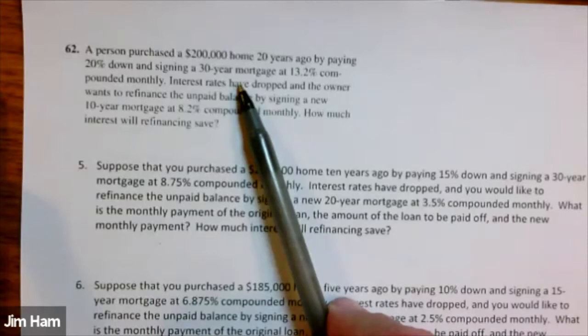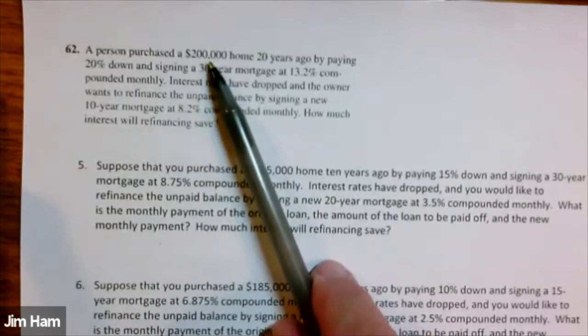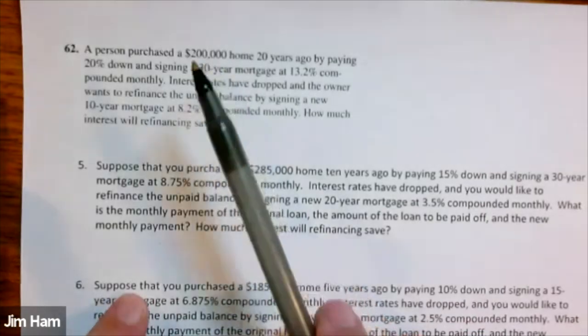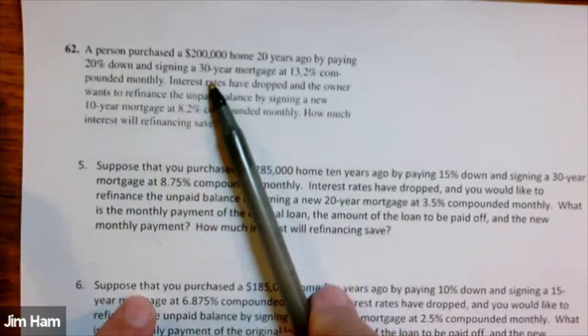You're not going to get away with not paying interest if you buy a house, because when you buy a house for $200,000, most people don't have that amount of money sitting around under their mattress. So you have to borrow it from a bank, and that means you're going to pay a lot of interest. But you don't want to pay more interest than you need to. So the refinancing problem is this.